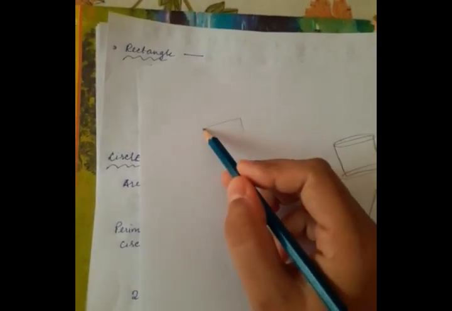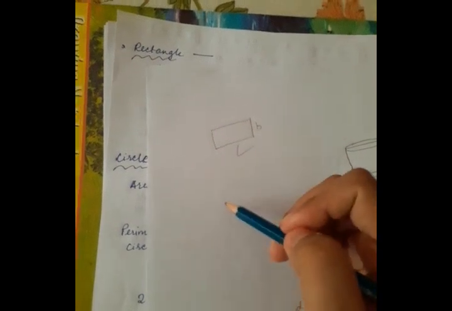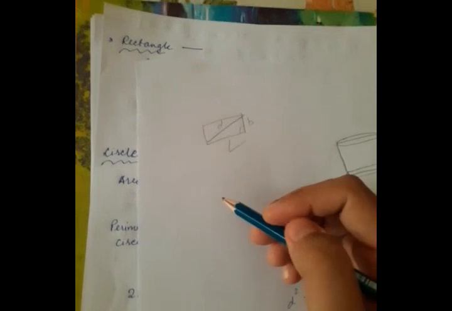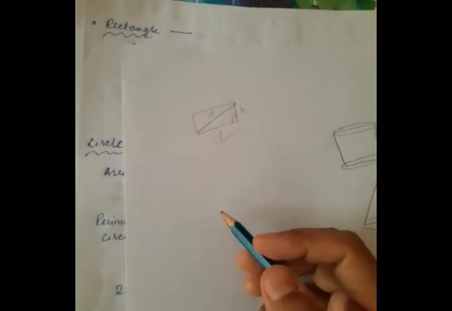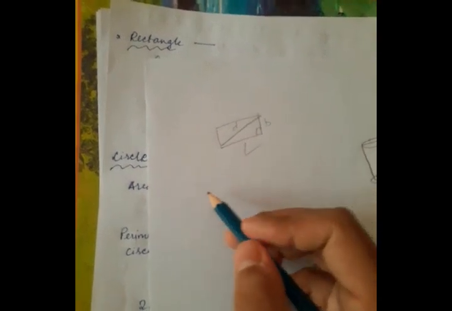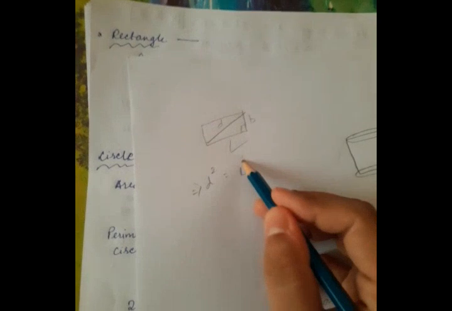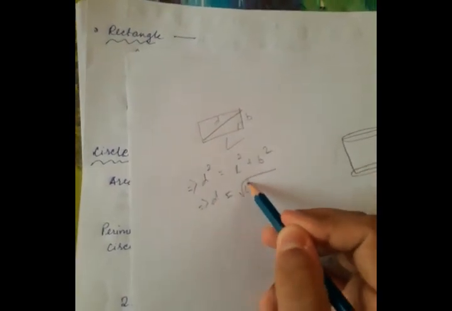Suppose this is a rectangle, and this is the breadth, and this is the length, and this acts as a diagonal, and here also a 90 degree, and whenever in a triangle there is a 90 degree, the Pythagoras theorem operates here. So what is the formula? The formula is d square equals L square plus B square, and to find d, under root L square plus B square.